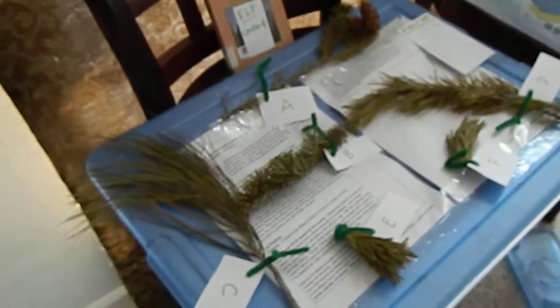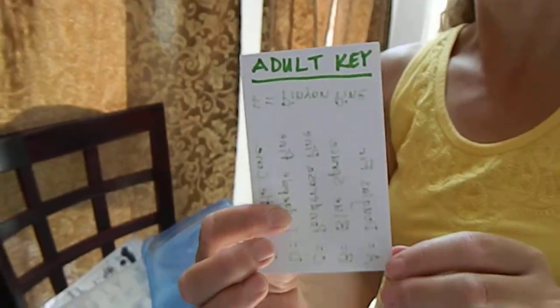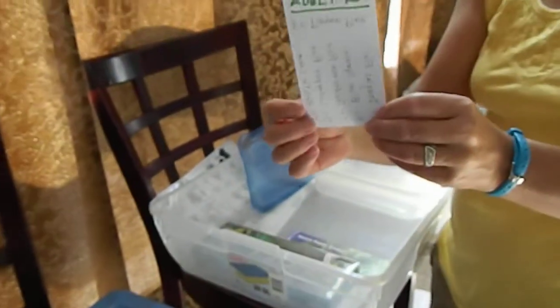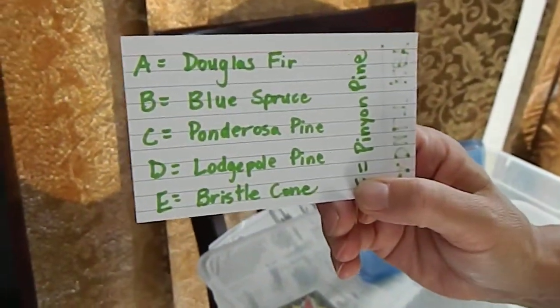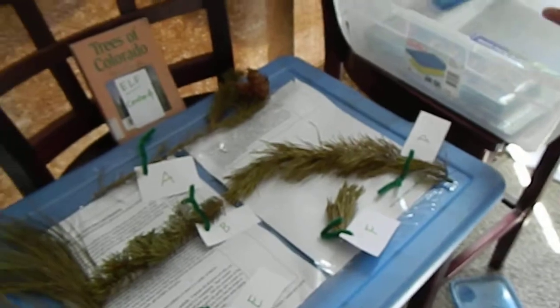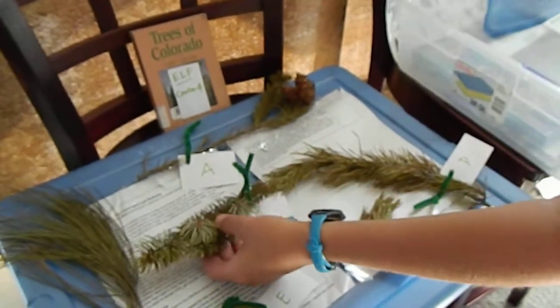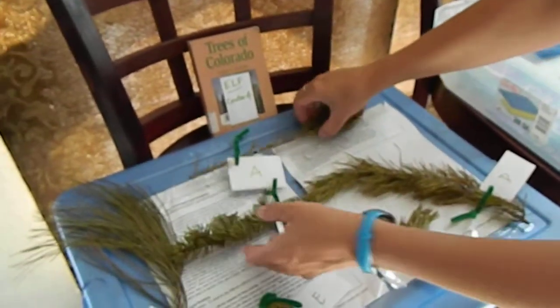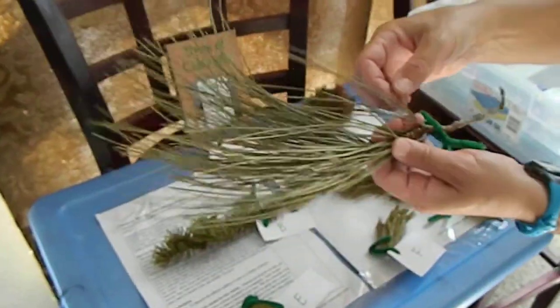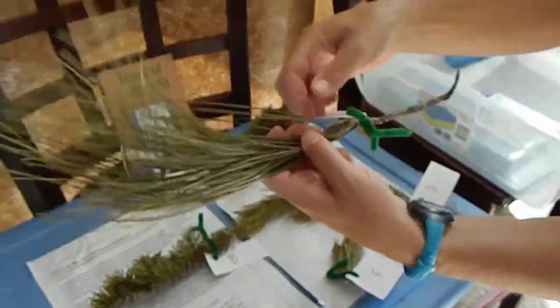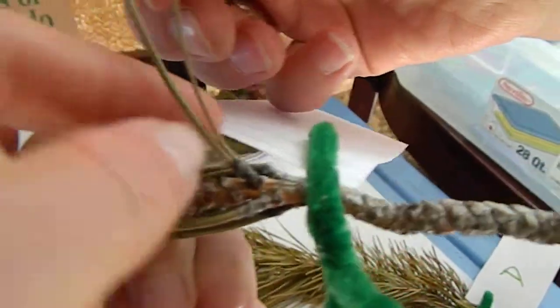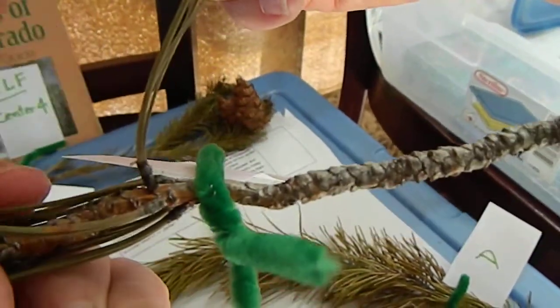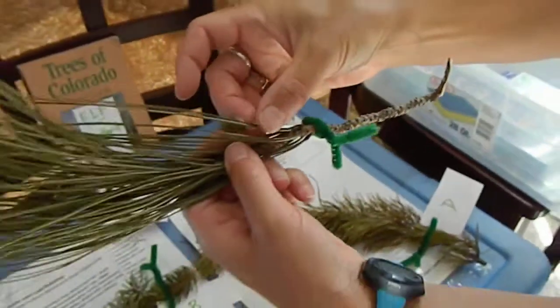I would then have the students come and look, and you would be holding your adult key, which might be on a larger piece of paper, laminated by the time it comes to you. On the adult key, it says which branch is what. And so students would have to figure out which one of these looks silvery bluish. This one is a cluster of needles. How many are in there? There are 3 in this cluster.